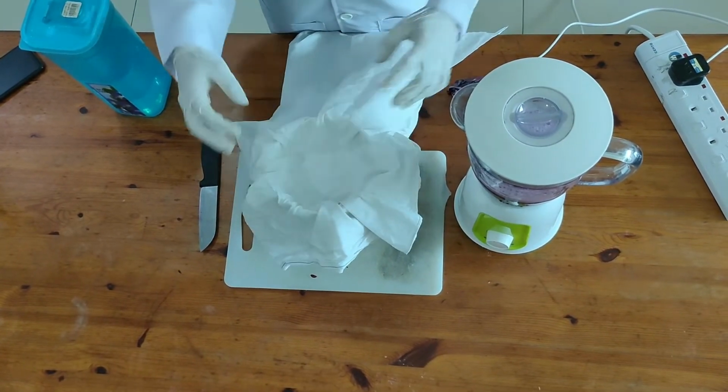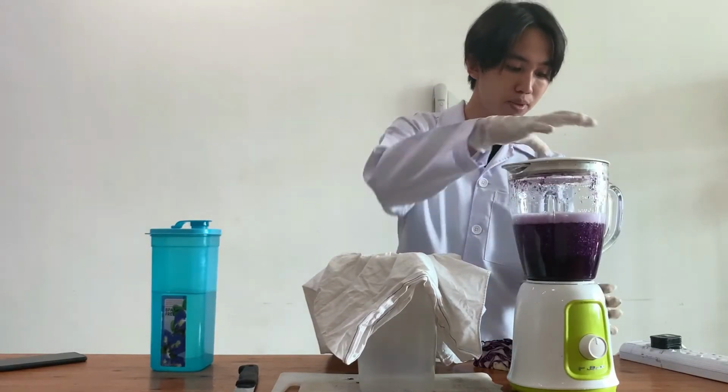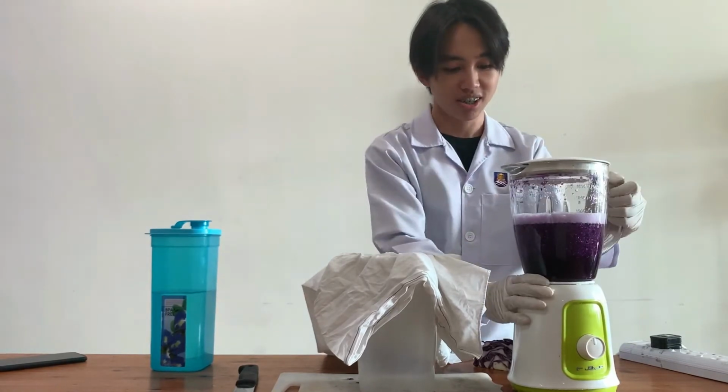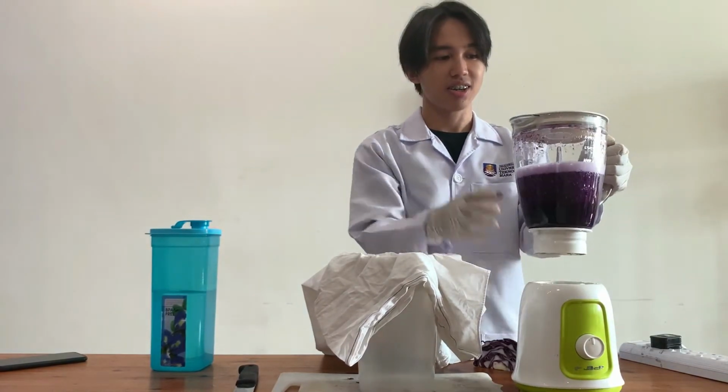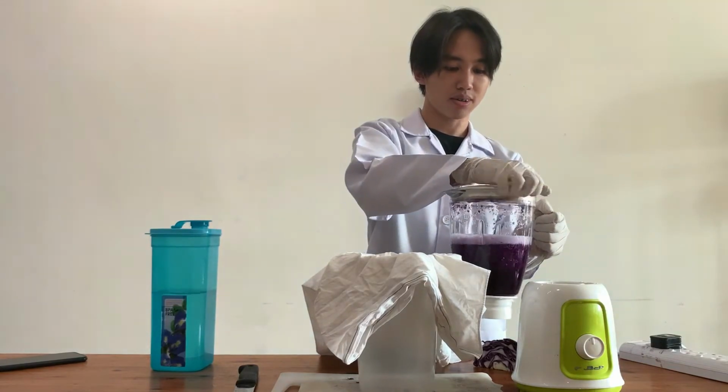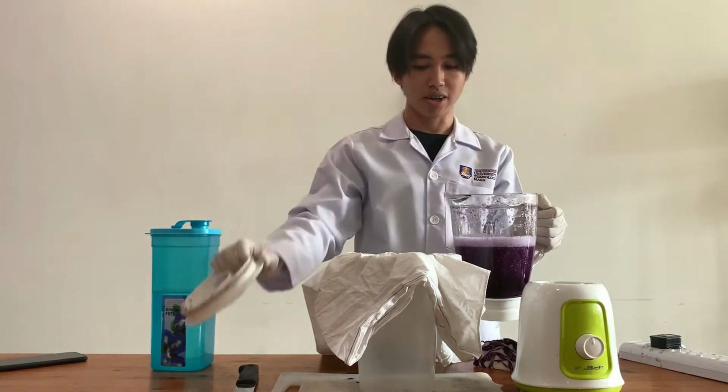So what we're gonna need to do is take the blended red cabbage, open it up, into the jug.